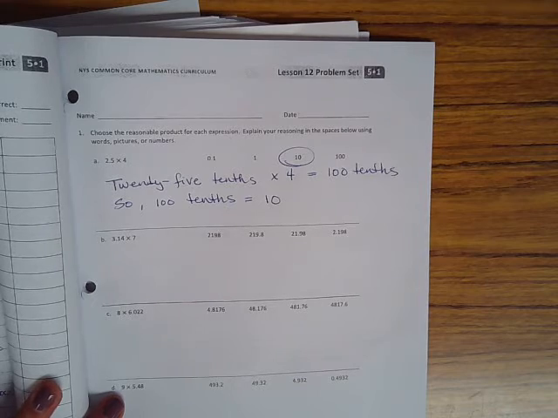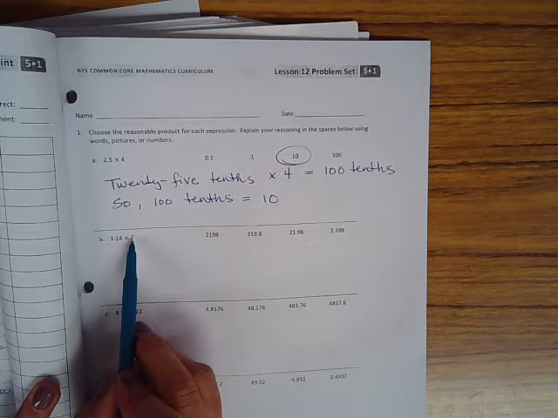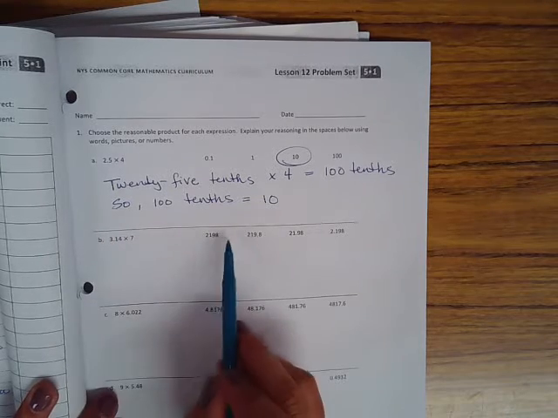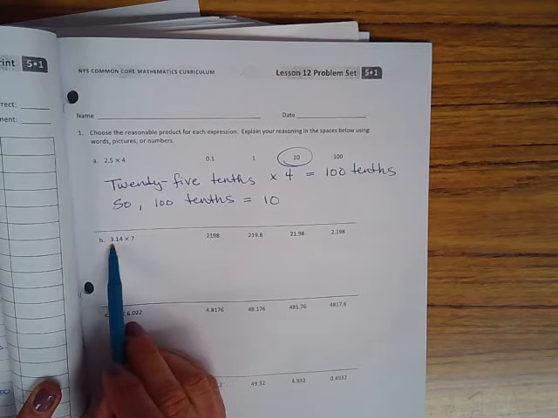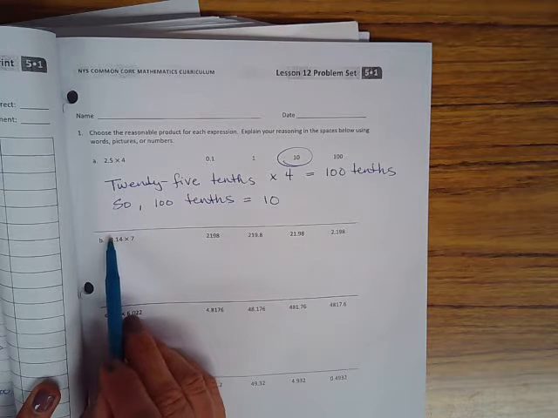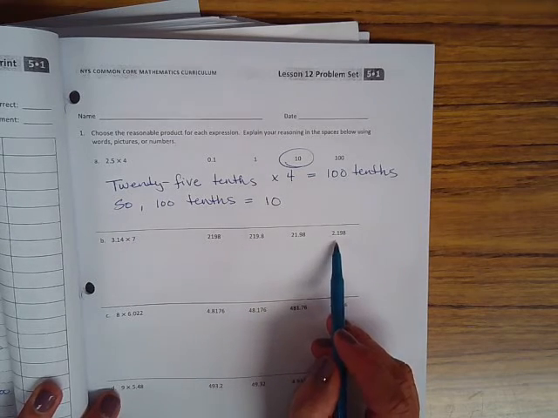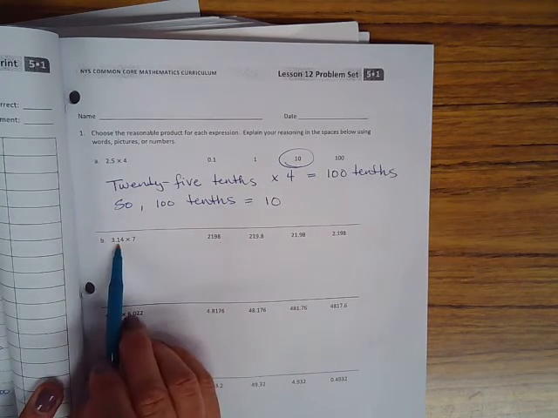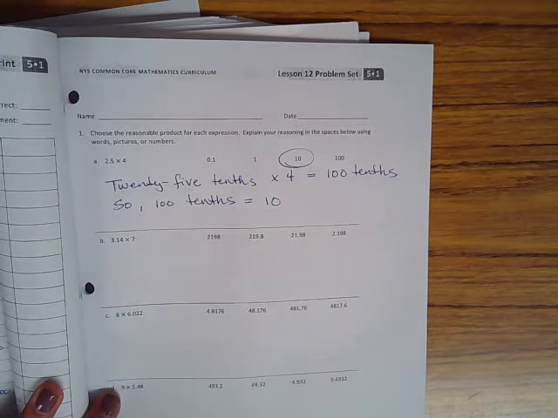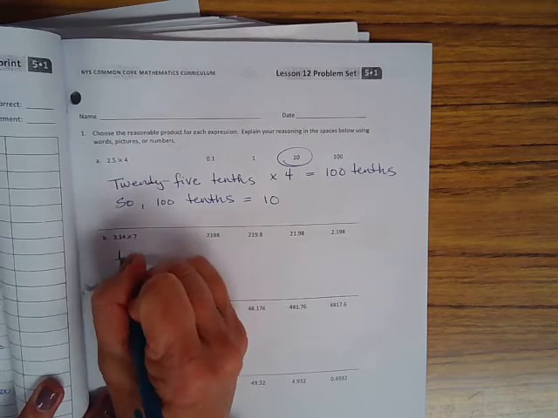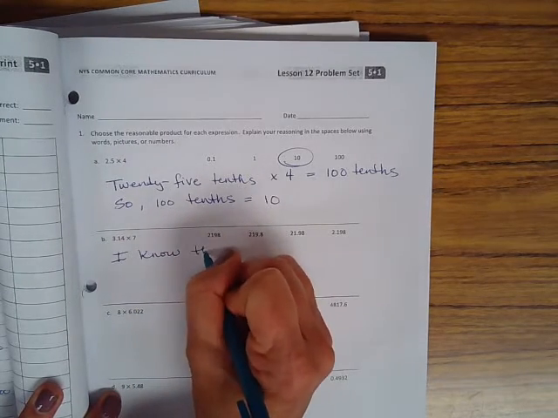Then you could say something about knowing 7 times 3 is 21. So, okay, 21. If I had 7 copies of 3 wholes, that would for sure be 21, right? And because there are 2 numbers behind the decimal, I'm probably going to have 2 numbers behind the decimal.